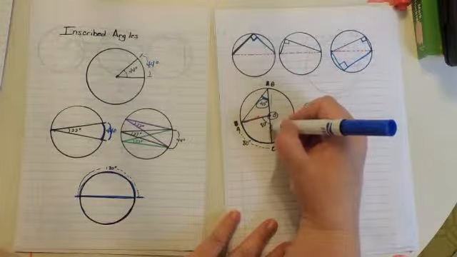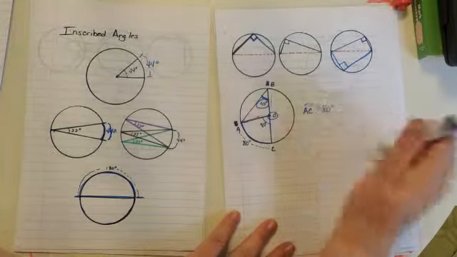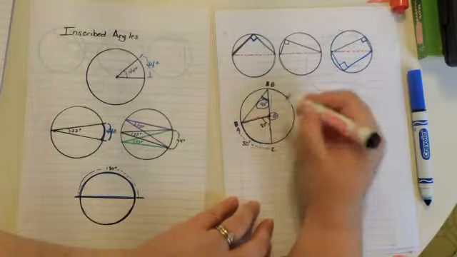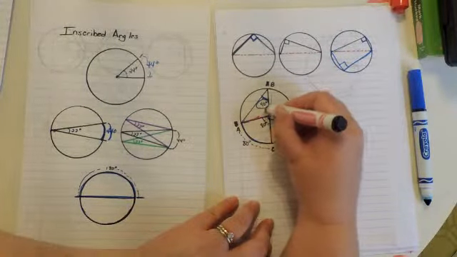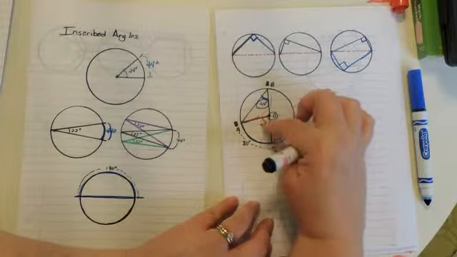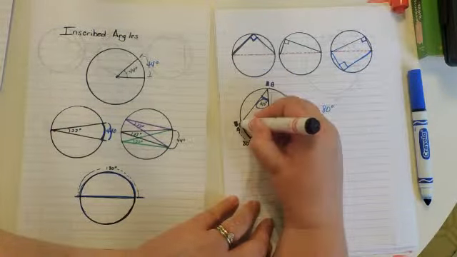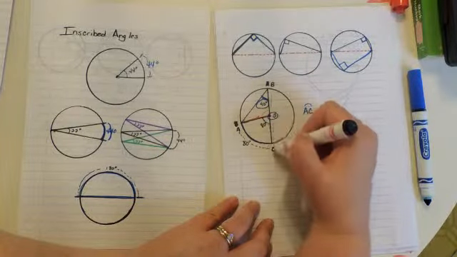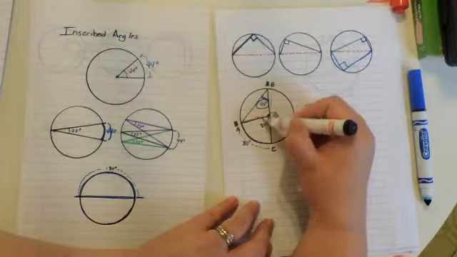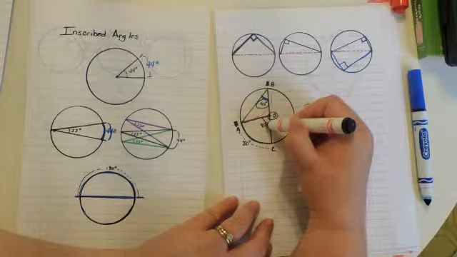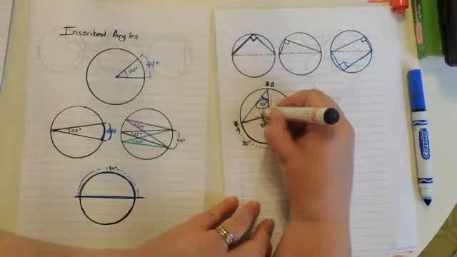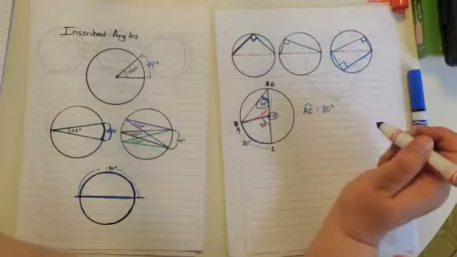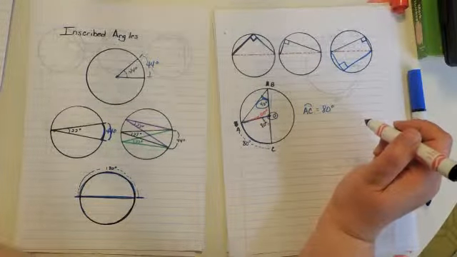We can see that, let me get another color. If this is 80 degrees, we can see that this angle is actually supplemental to this one. So AOB is supplemental to AOC. So this is going to be 180 minus 80. So this is actually a 100-degree angle. Can't really tell that in my drawing, but it is.